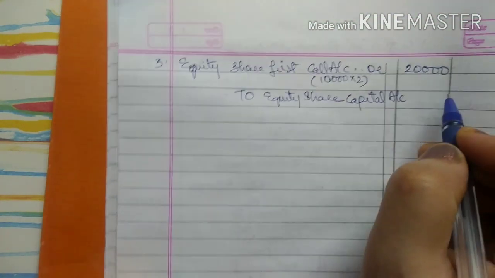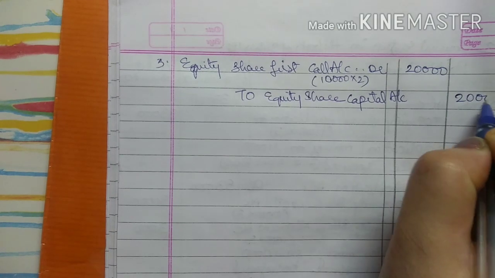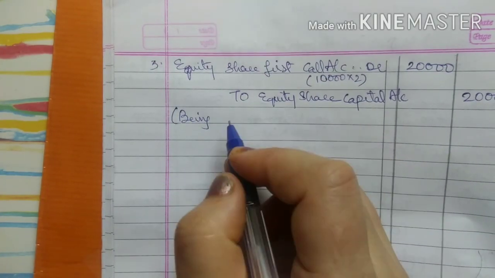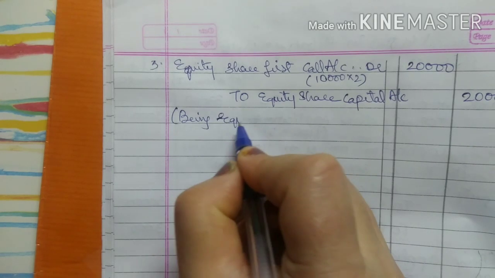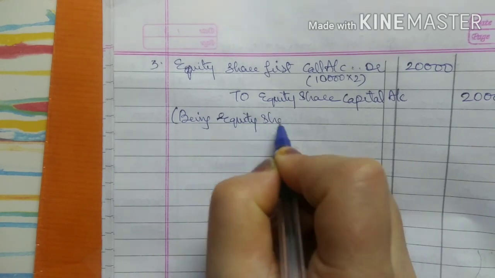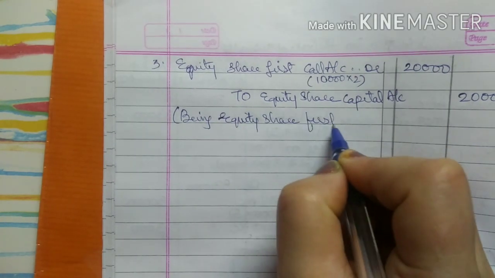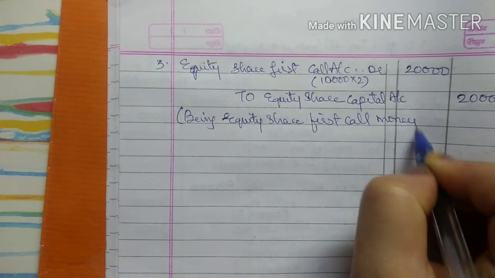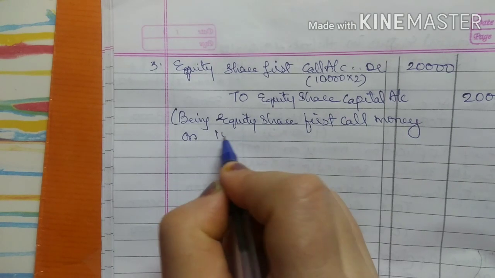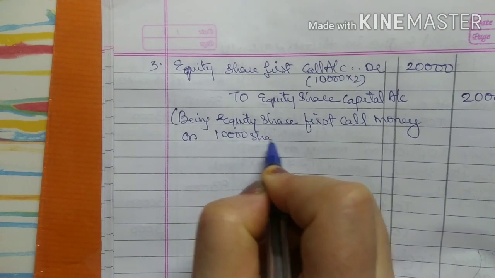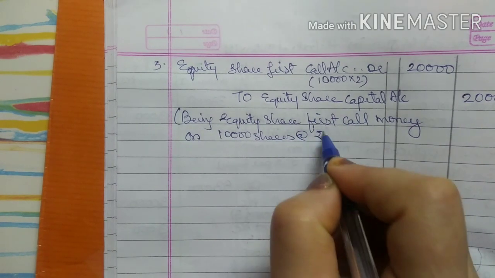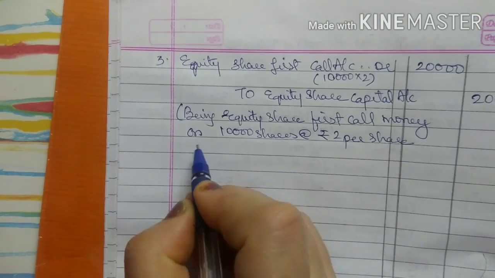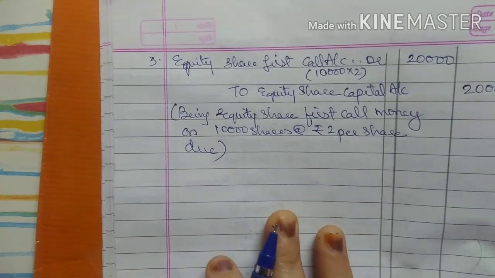So 20,000. Being, narration will be being equity share first call money on 10,000 shares at rupees 2 per share due, right?